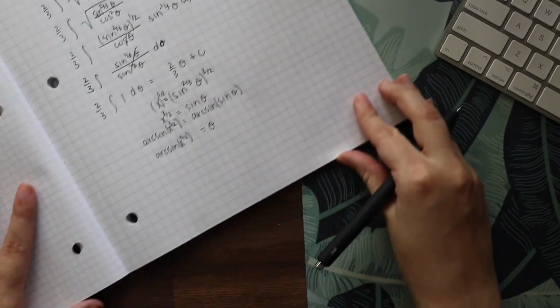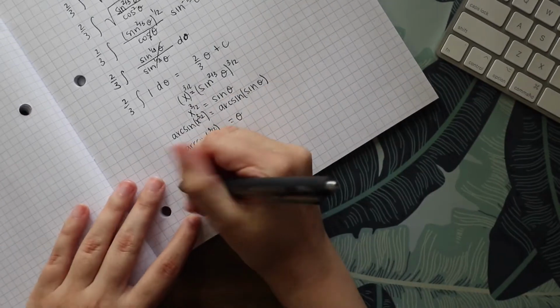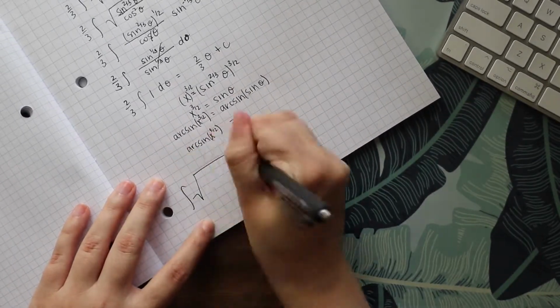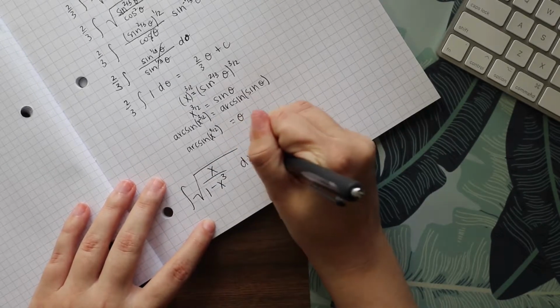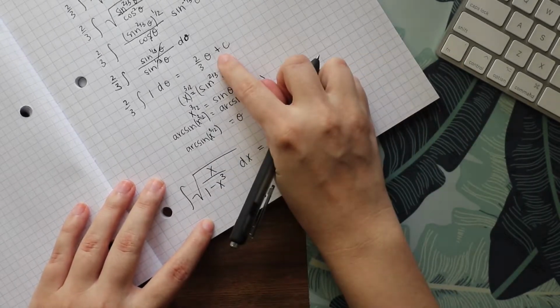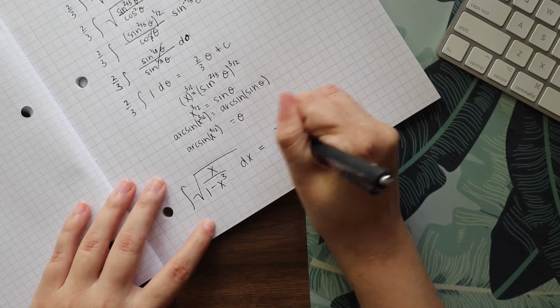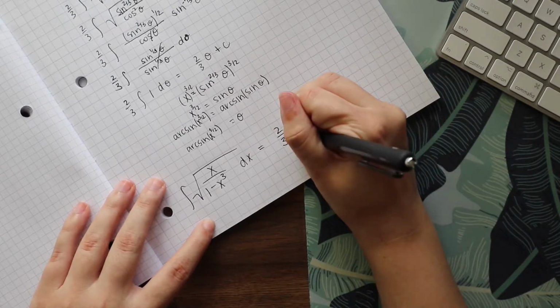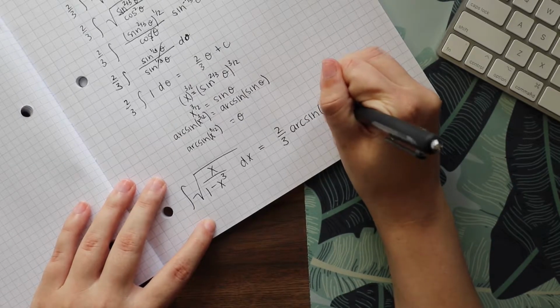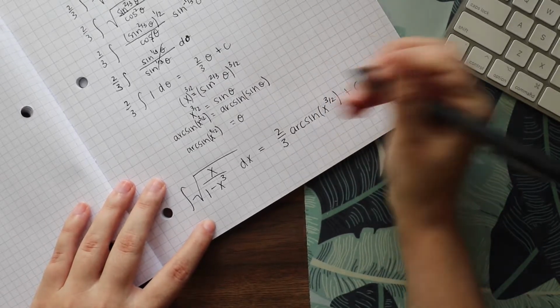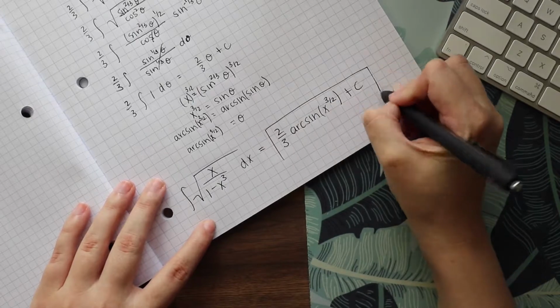And we can plug that in now. So our entire integral from the beginning, x over 1 minus x cubed dx, is equal to, plugging in right here, 2/3 theta, which is arcsine of x to the 3/2, plus c. And that's our final answer.